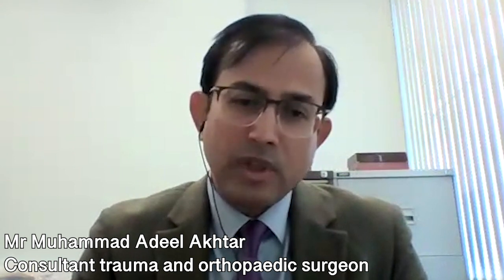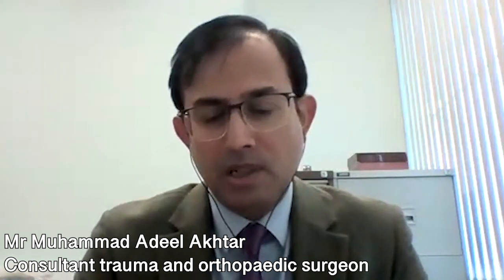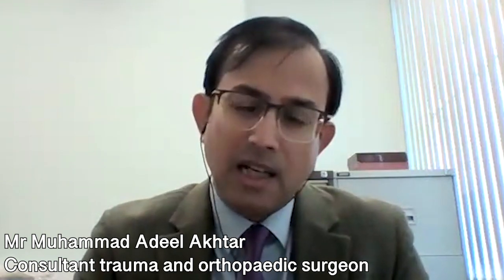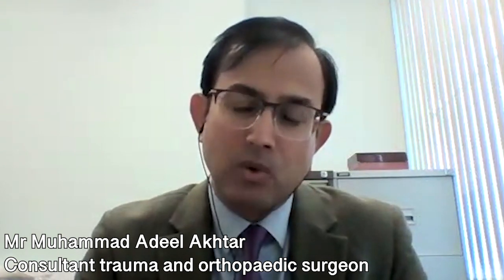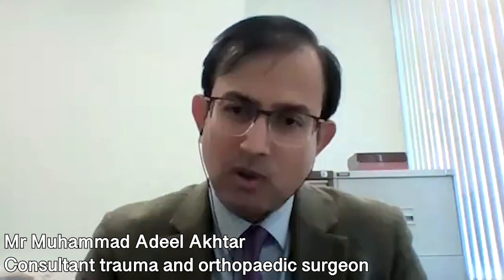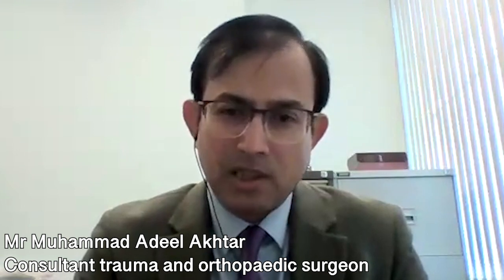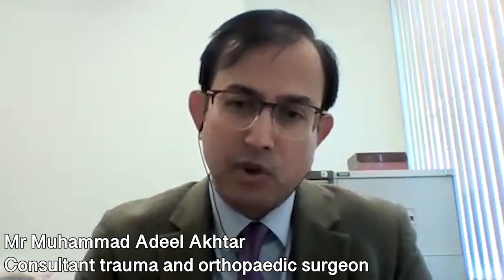In order to reconstruct that cruciate ligament, we use different types of tendons from the patient. It could be the hamstring tendon, it could be the patella tendon, it could be the quadriceps tendon, and there are a few other either artificial grafts or donor grafts which are available. It all depends on the patient, which type of graft we use. Okay.